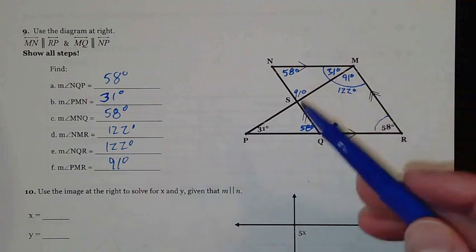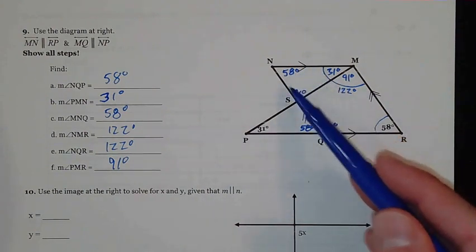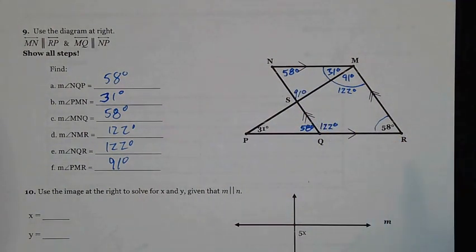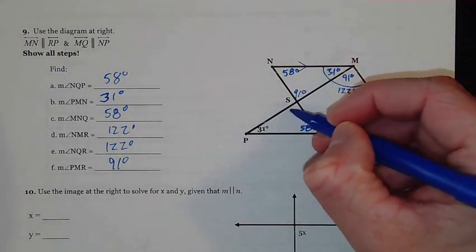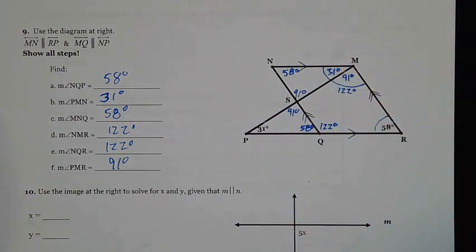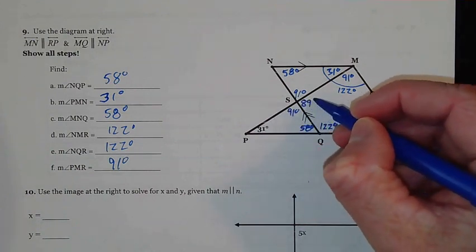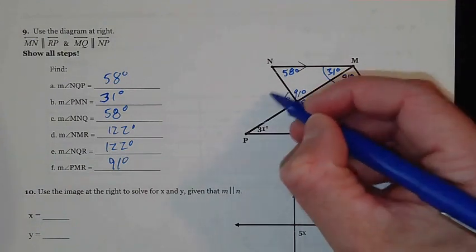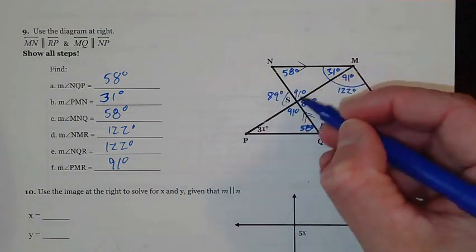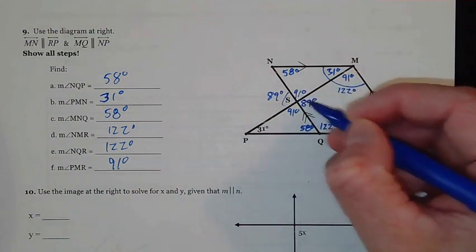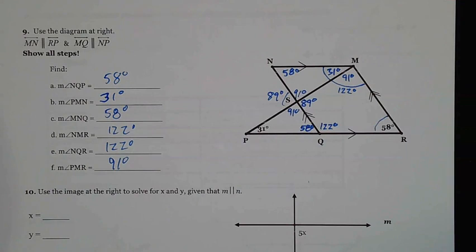Or those of you who maybe remember some properties of triangles, you might be able to figure it out even without that. Anyway, once that one's 91, then I've got a vertical angle over here. I've got linear pairs to find that these are 89, and this angle out here is 89 also, either by linear pairs or with vertical angles. Anyway, there we go. That's finding all of those.